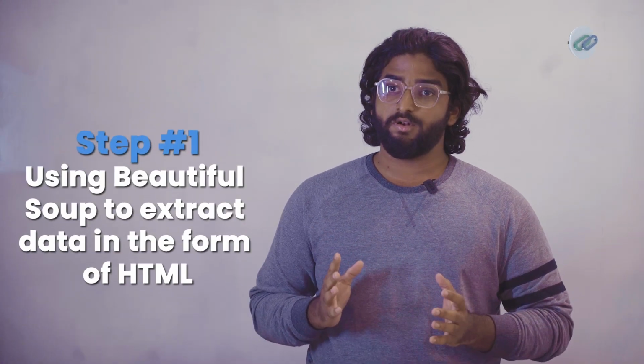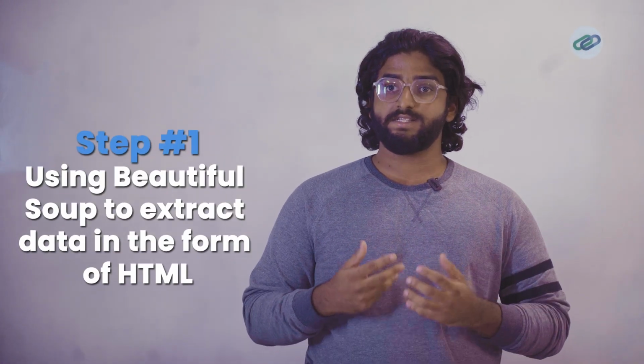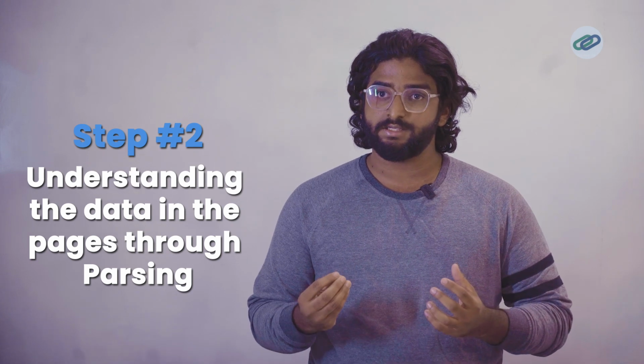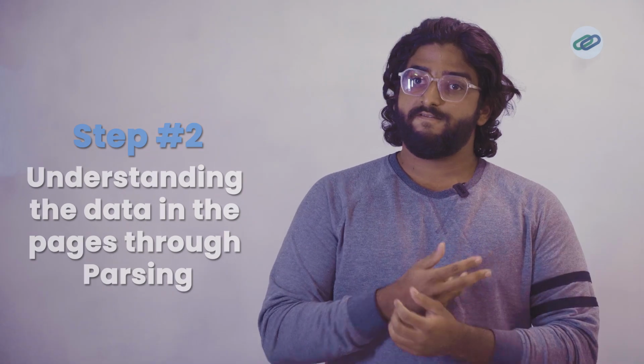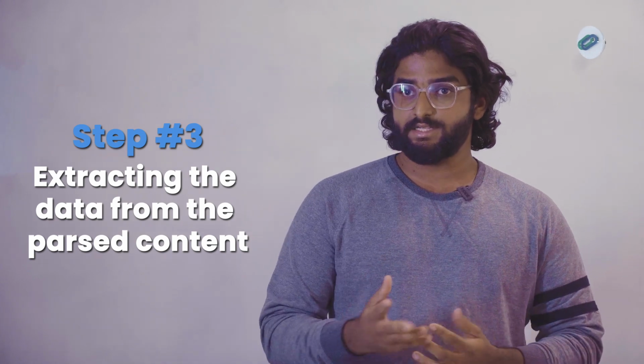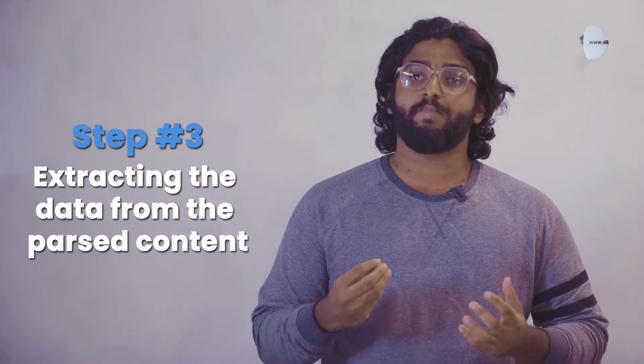First, we use a tool like Beautiful Soup from Python to fetch content from web pages in the form of HTML. Next, the program understands the data in the HTML pages through a process called parsing. Finally, the data, which includes text, GIFs, images, etc., is extracted from the parsed HTML content. And like that, we have our data ready for use.